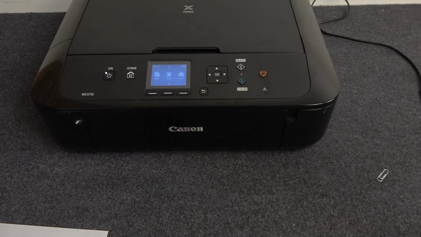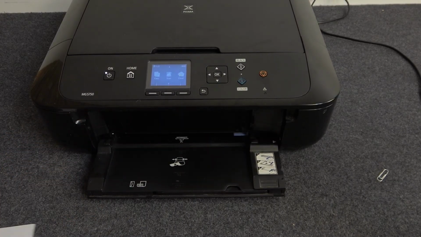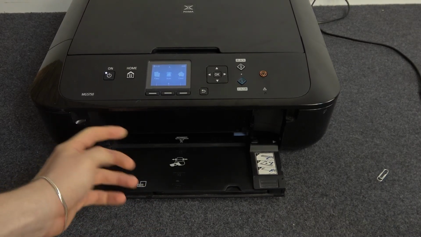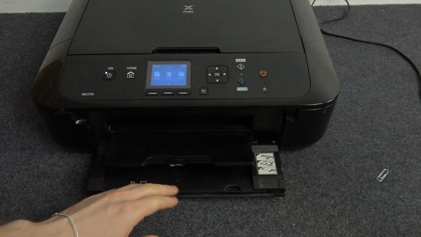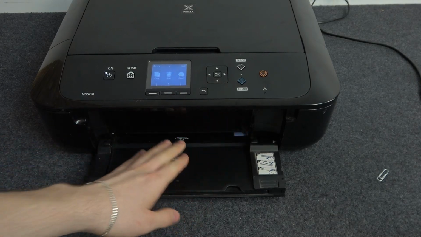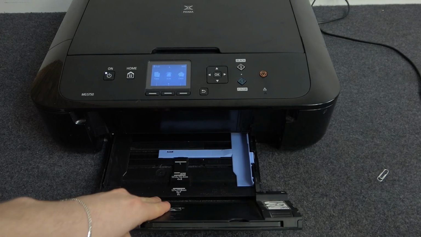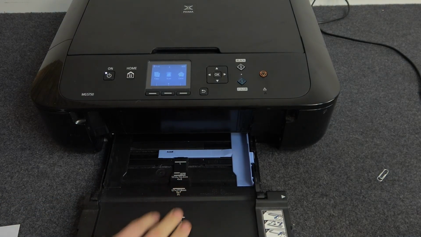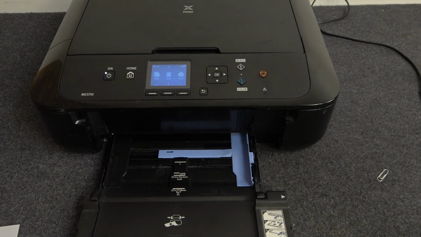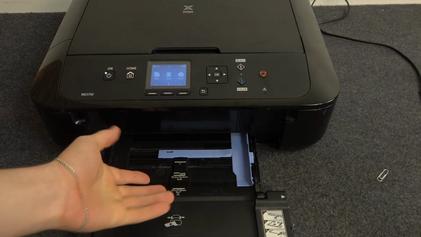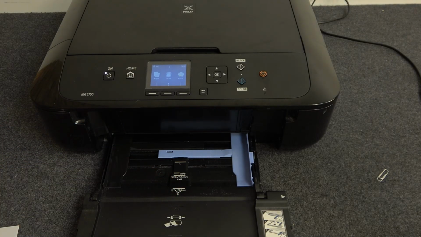Firstly, you need to open the output tray, and this is the output tray, and here is the input tray. So firstly we need to open the input tray. Open it, you can open it to this position, and then you need to insert your envelope here.